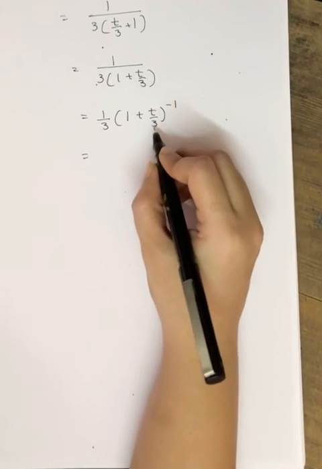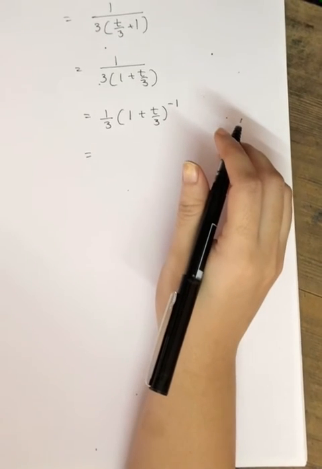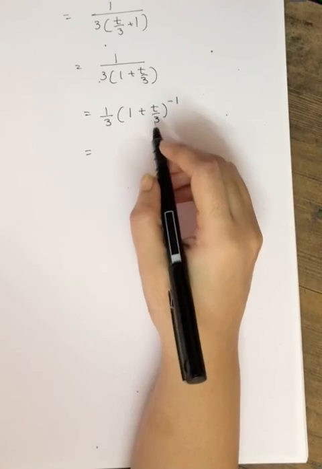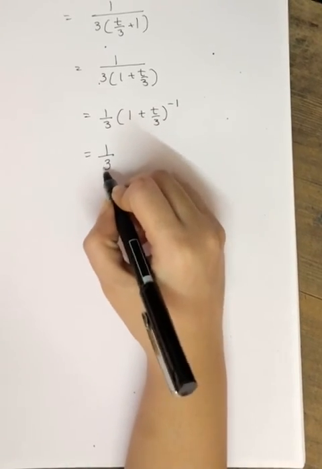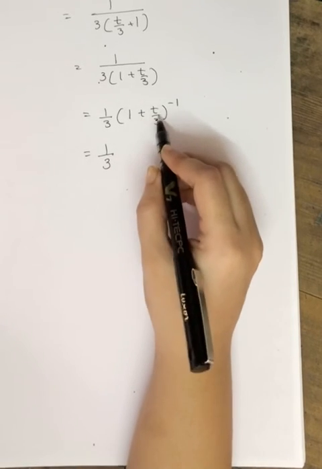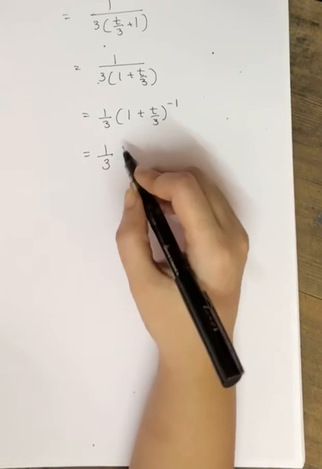And now I have that 1 plus x to the minus 1 formula, in which this term is smaller than 1, and therefore now I can perform the series expansion. So 1 plus x to the minus 1 is 1 minus x plus x squared and so on.